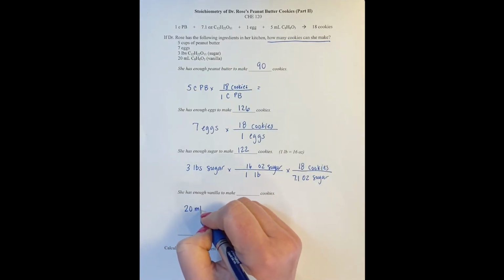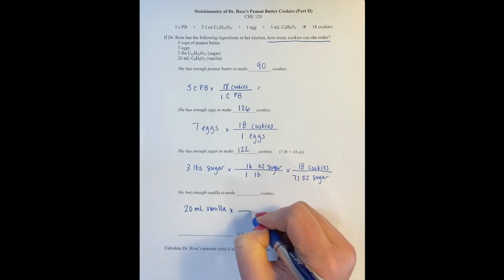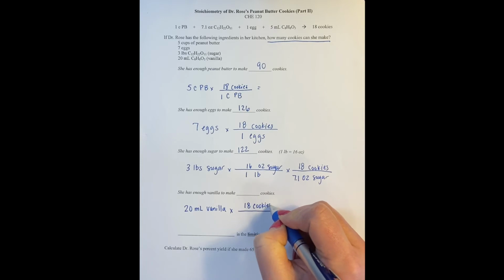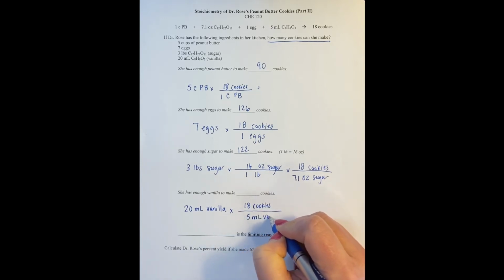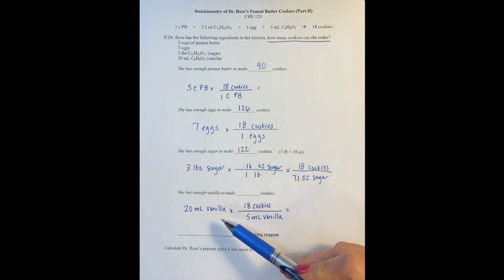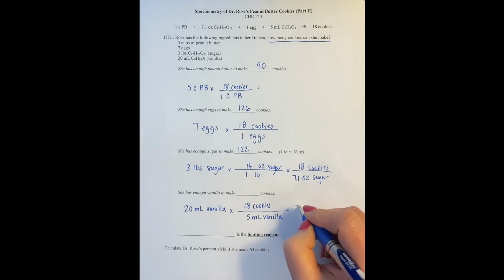So 20 milliliters of vanilla is what I have in my kitchen. 5 milliliters of vanilla allow me to make 18 cookies. When I do the calculation, I find that I have enough vanilla to make 72 cookies.